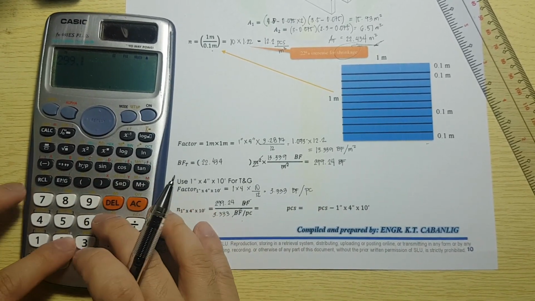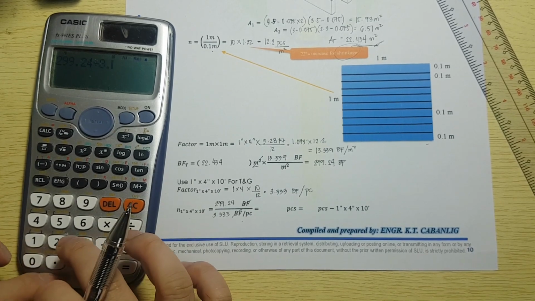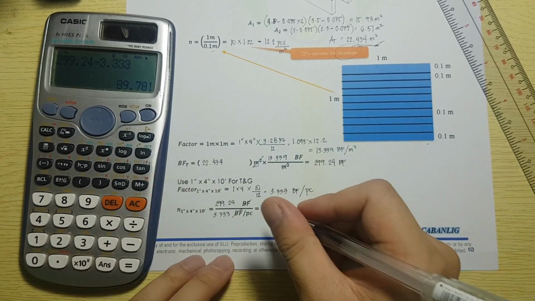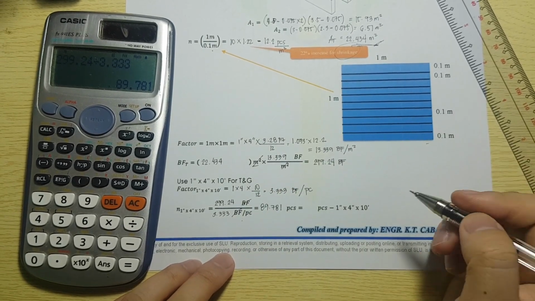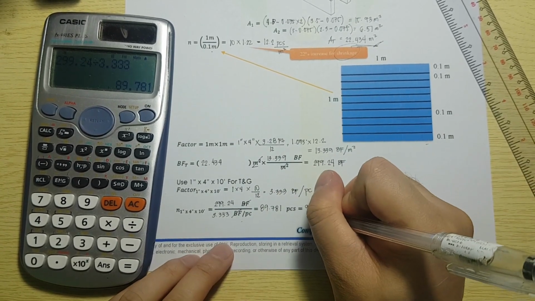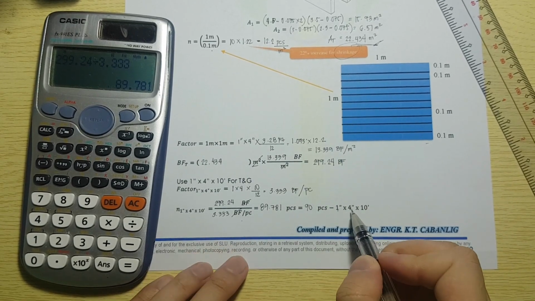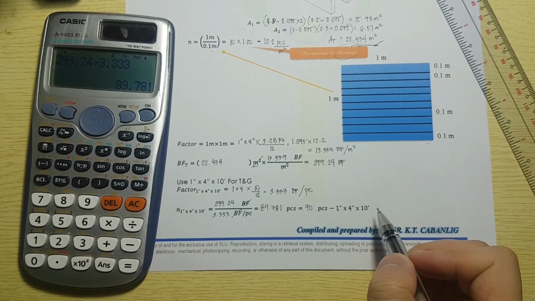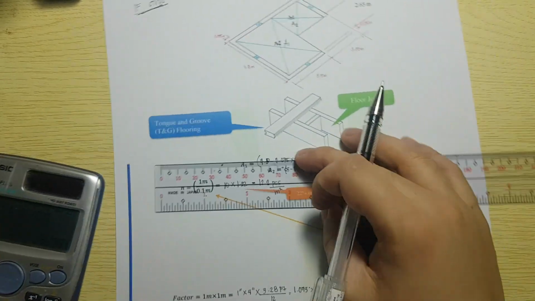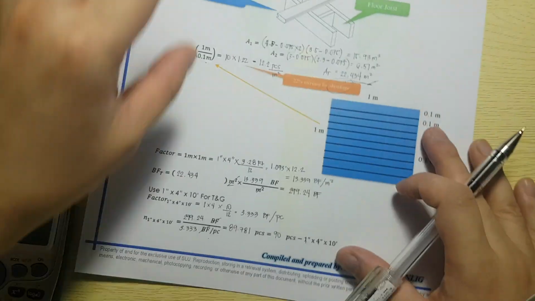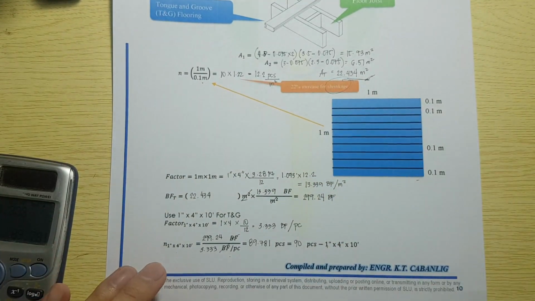So, 299.24 divided by 3.333 is equivalent to 89.781 pieces, and that is rounded up to 90 pieces of 1 inch by 4 inch by 10 feet for our tongue and groove flooring. Okay? So that is for our flooring system.